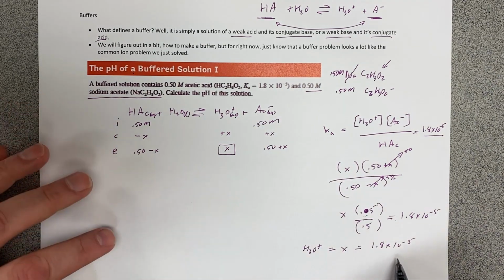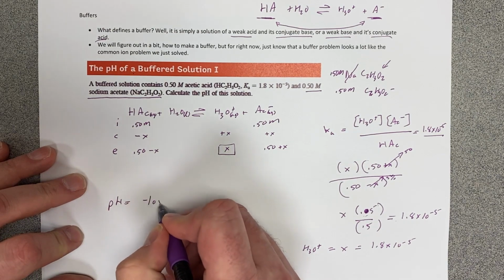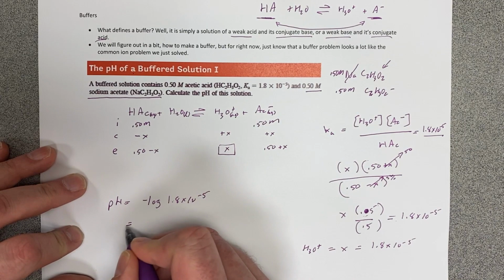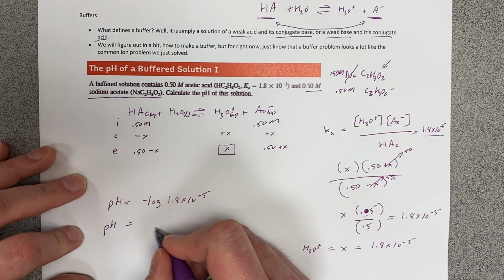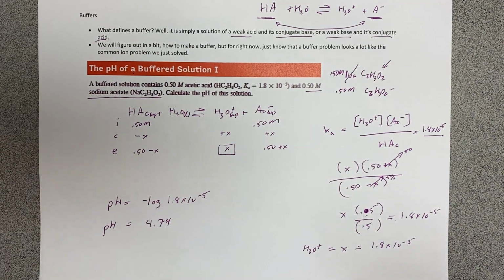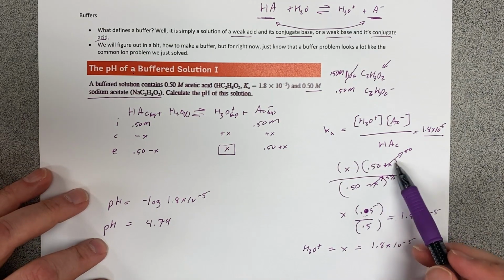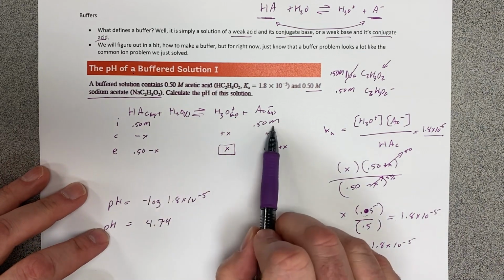If I have 1.8 times 10 to the negative 5, and I go pH is equal to the negative log of 1.8 times 10 to the negative 5, when I do that on my calculator, which I happen to do in advance, I'm going to end up with a pH of 4.74. And that's pretty straightforward. Again, it's a lot easier simply because we're able to get rid of these two x values by the 5% rule. And they give us the same exact amounts here.